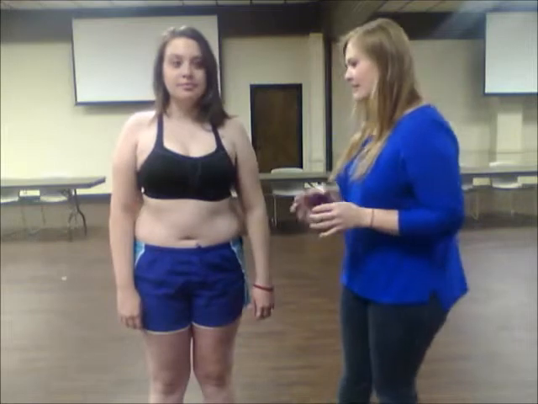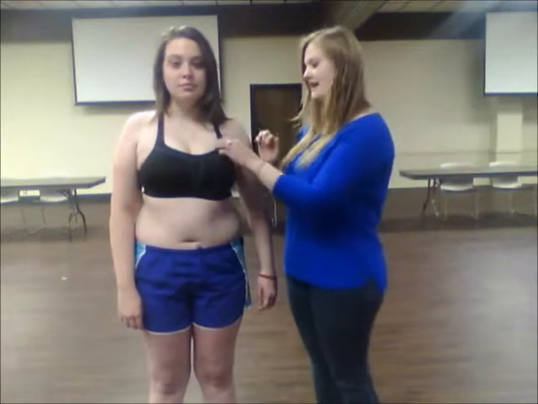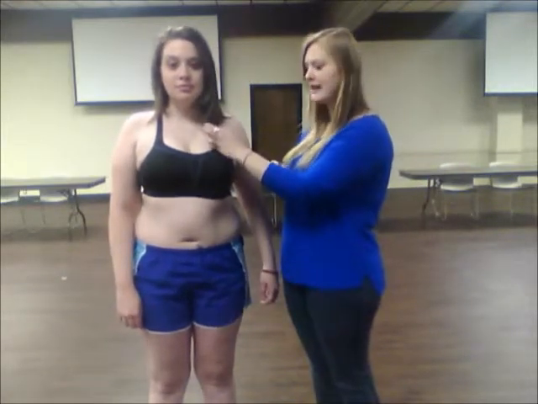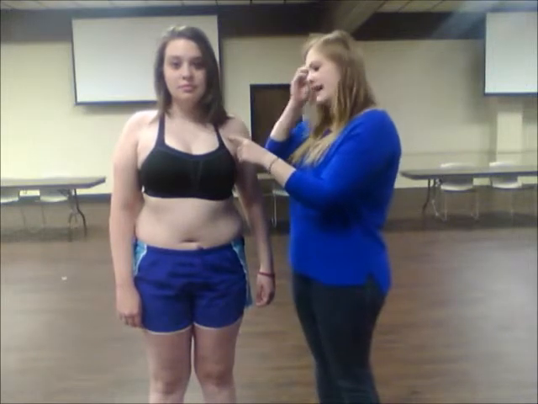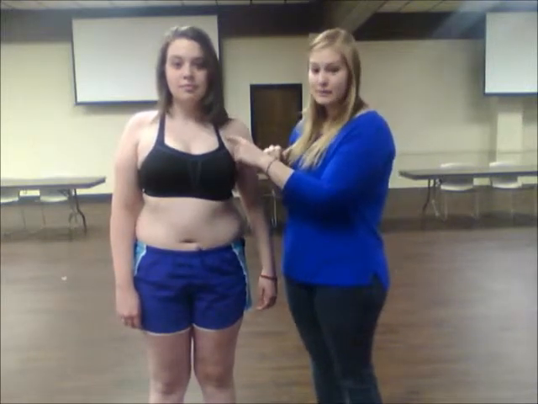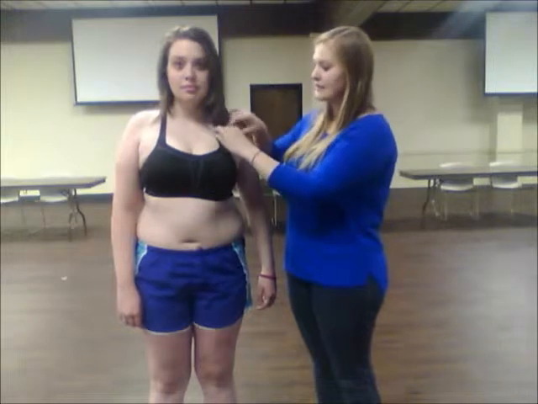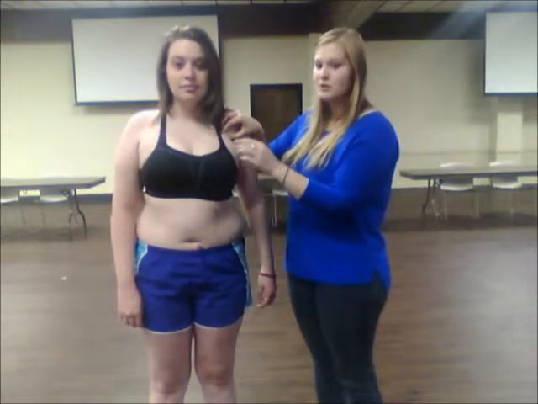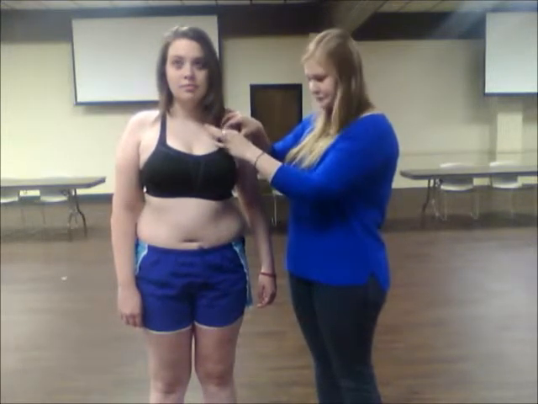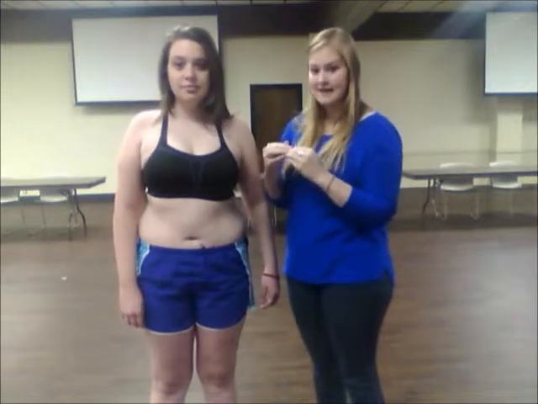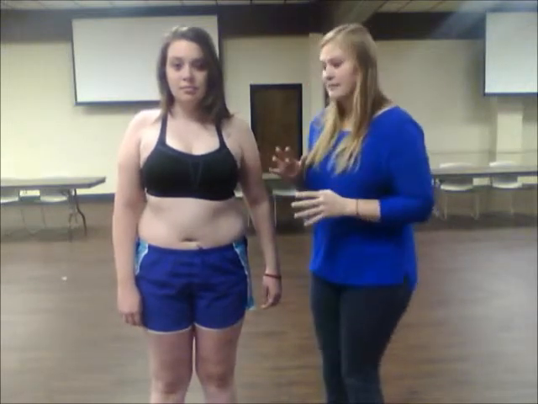The first site that I wanted to go over is the chest, and the chest is going to be a diagonal fold that is next to the armpit fold. However, the diagonal fold should be pointing towards the nipple when you take it, and it'll be diagonal like I mentioned. That's the first site.